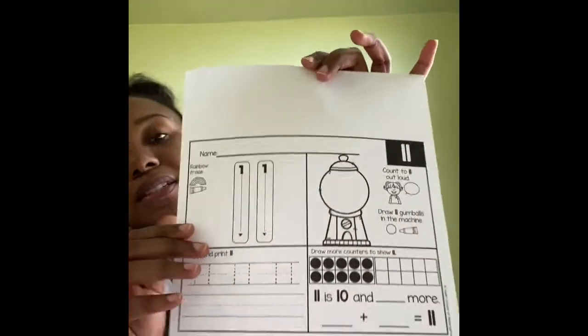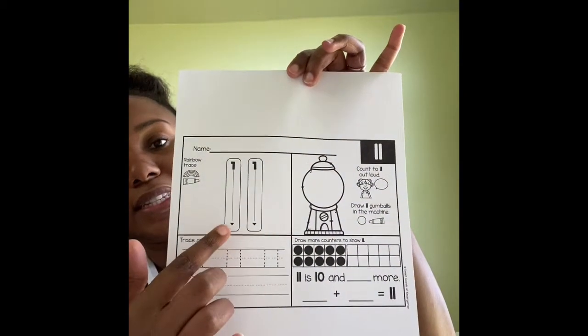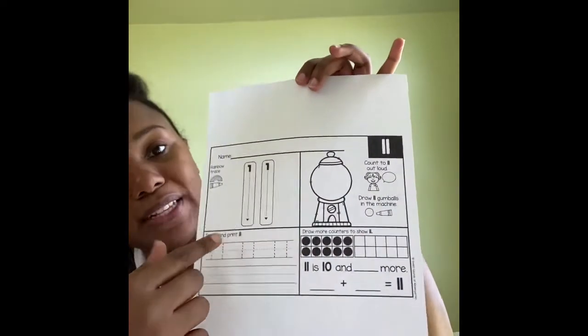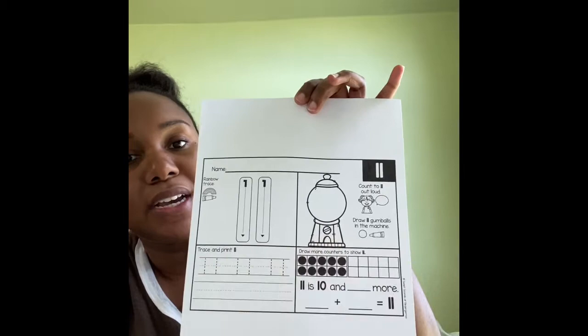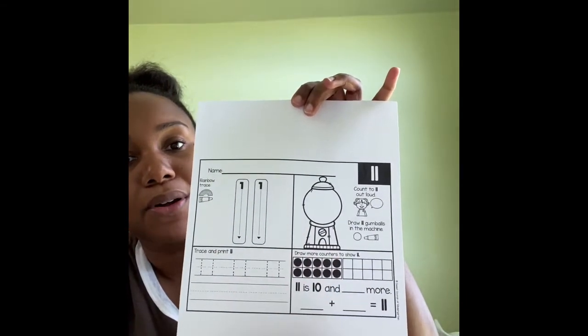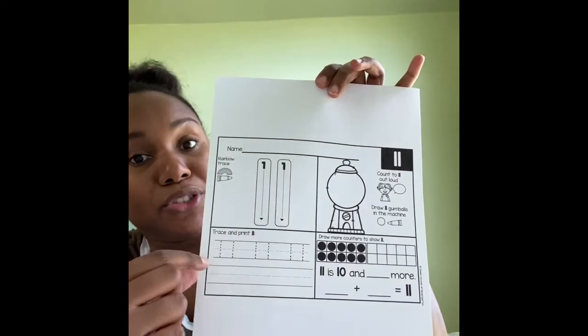And then our next page looks like this. And so on the first square, they're going to trace the number 11. And there it says rainbow, right? So they can use different colors if they want. Then they're going to fill our gumball machine up with 11 gumballs. And then they're going to trace and write it.